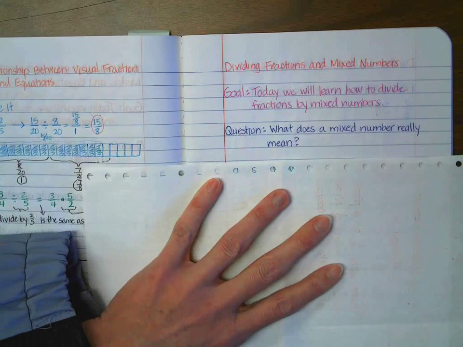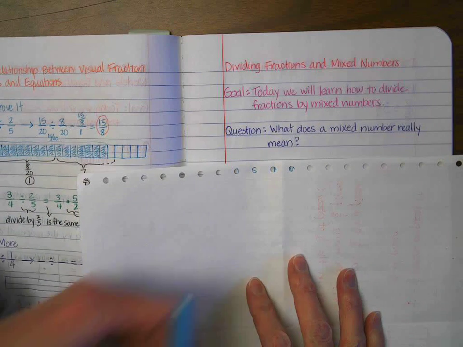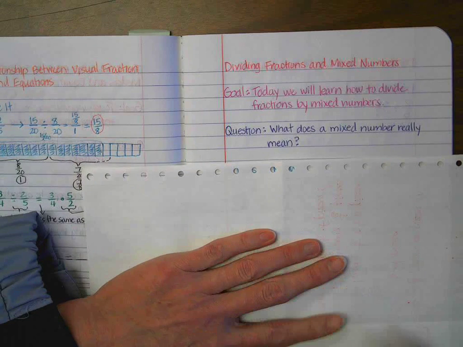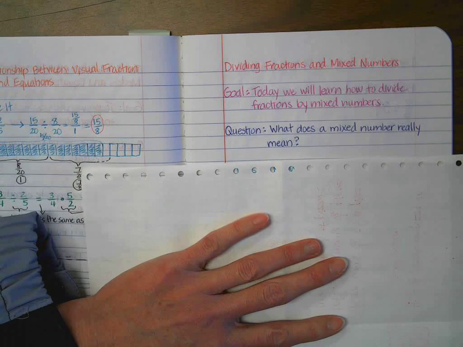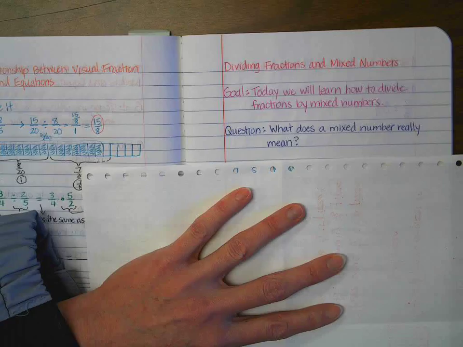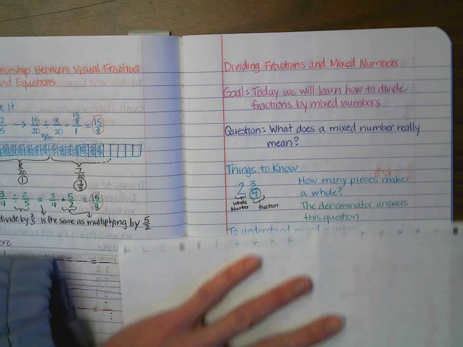Okay. The question that I want you to be thinking about in this lesson, and this question could possibly go all the way back to like 3rd or 4th grade, but what does a mixed number really mean? We've learned a lot of little tricks to help us remember how to change a mixed number, but the overall question that I want you to be thinking about in this lesson is what really is a mixed number? And once you can figure out what a mixed number is, it's going to make dividing things a lot easier.